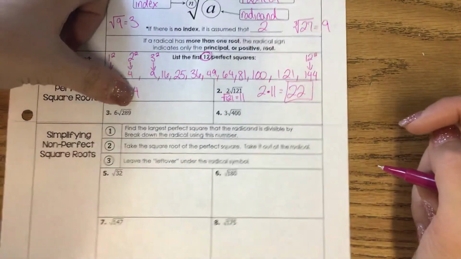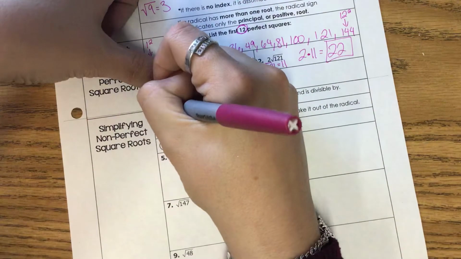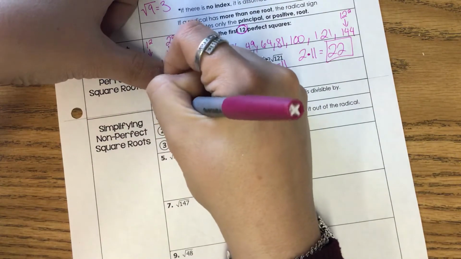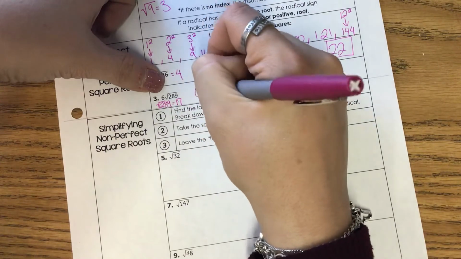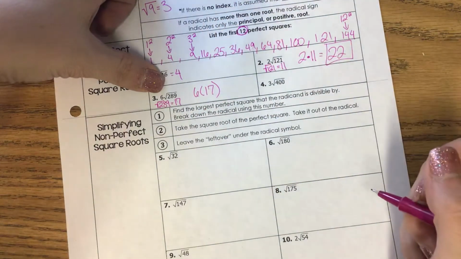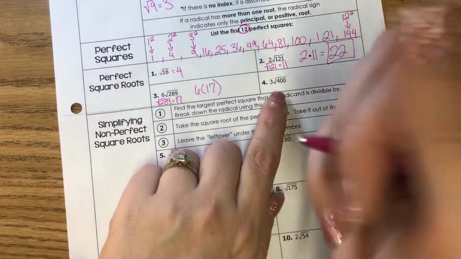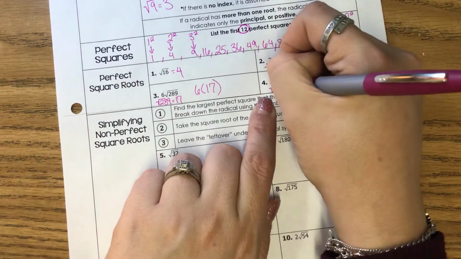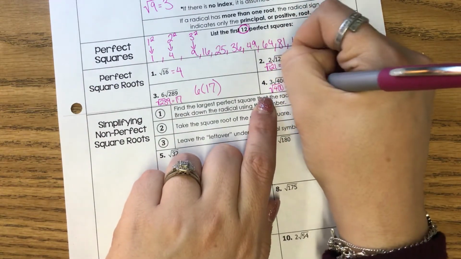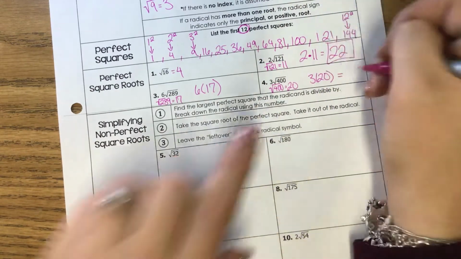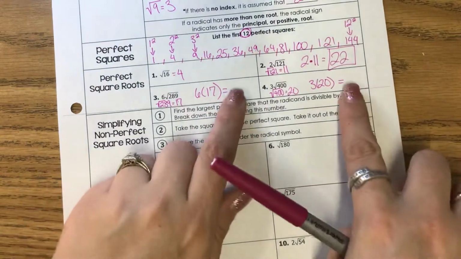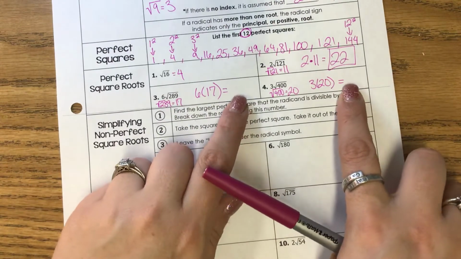The square root of 289 is 17. So I'm going to take 6 times 17. The square root of 400 is 20. So we're going to do 3 times 20. Pause the video real quick. Go ahead and get those answers.